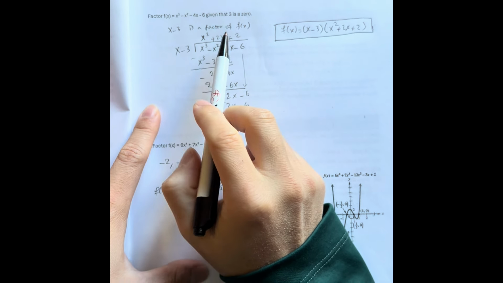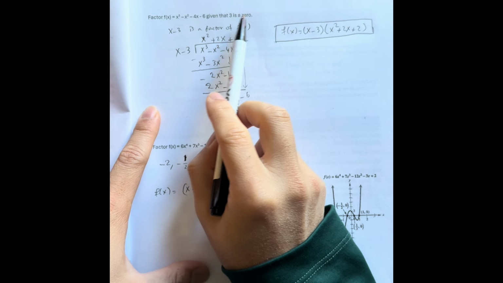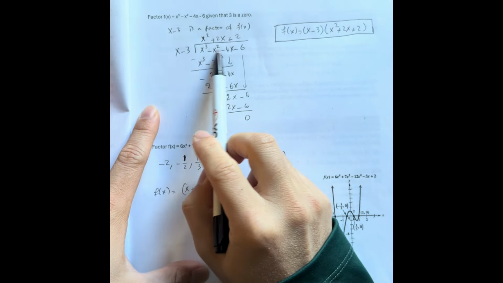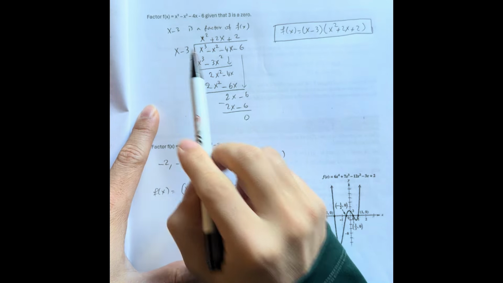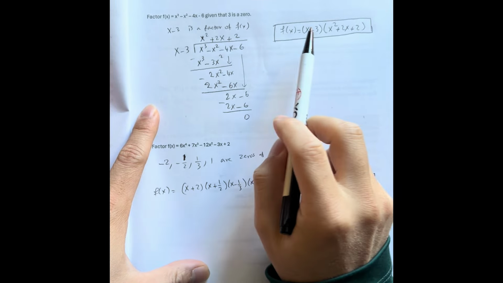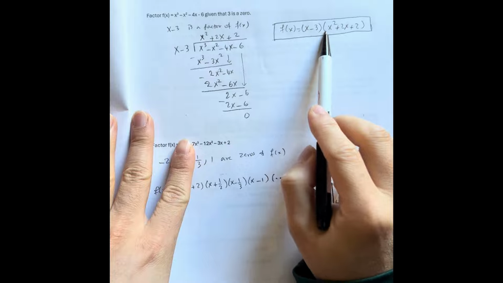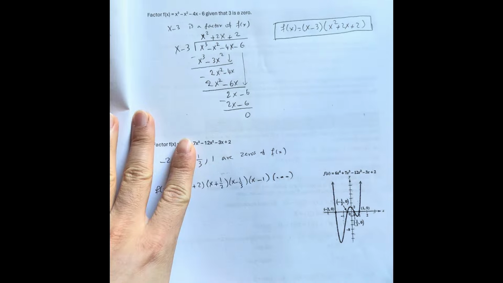This is similar. 3 is a 0, that means x minus 3 is a factor. So we can divide the function by x minus 3, and we get the result to be x squared plus 2x plus 2. So we can write f of x is x minus 3 times x squared plus 2x plus 2.